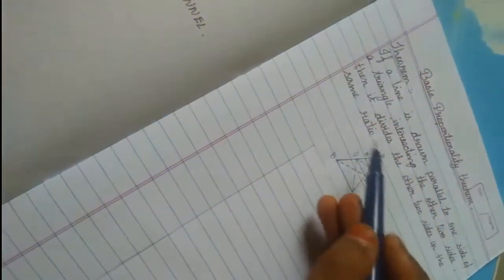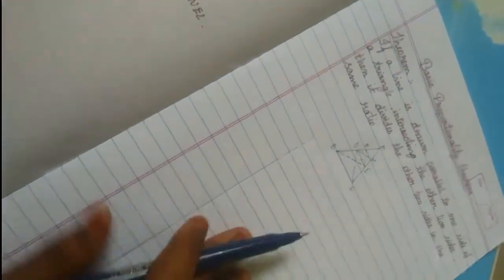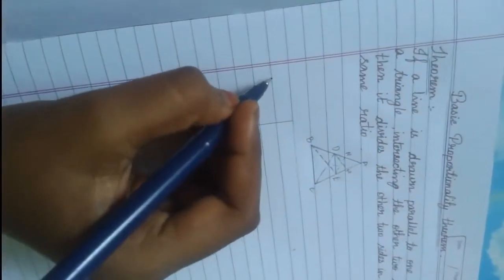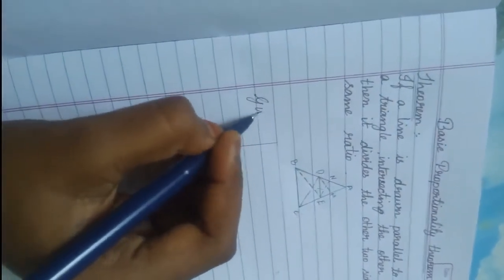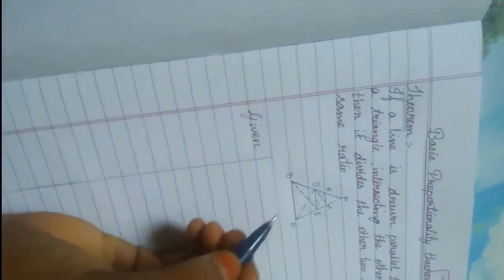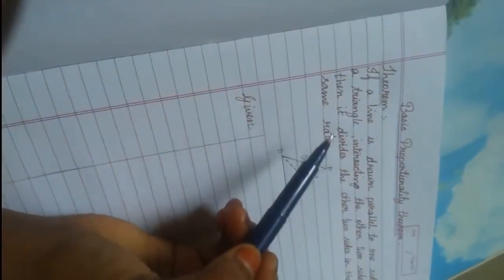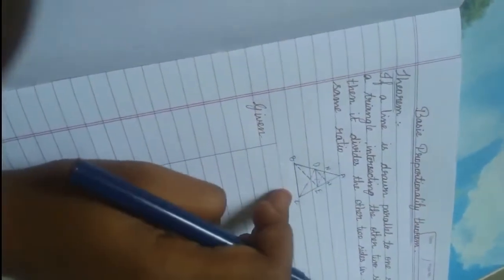In a theorem we'll take the if part as the question and the then part as the solution. We have to prove the then part. First we'll write Given. What is given? The if part is the question part. A line is drawn parallel to one side of the triangle. So what should we say?